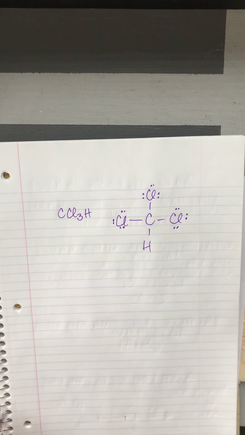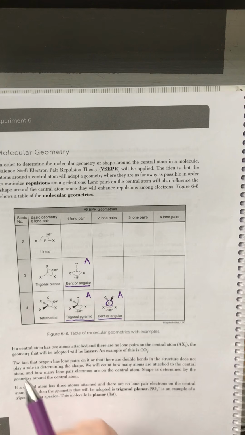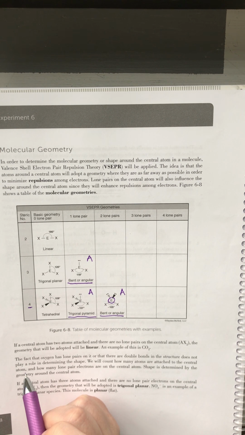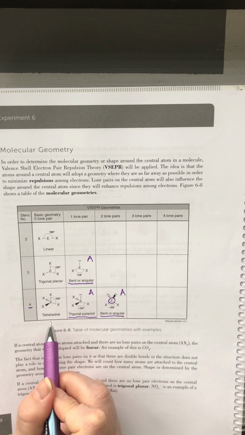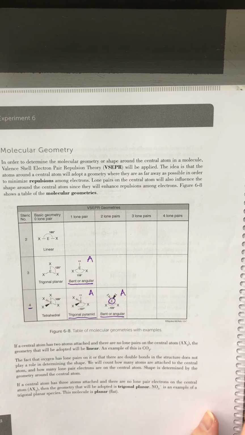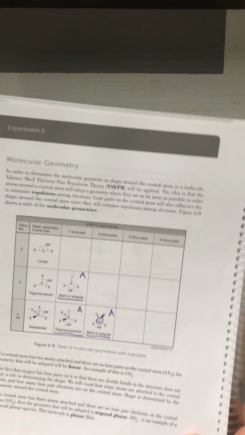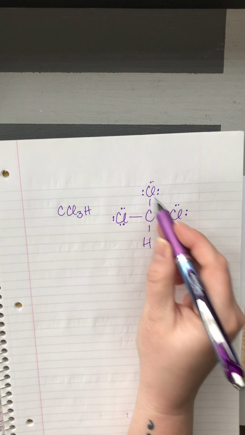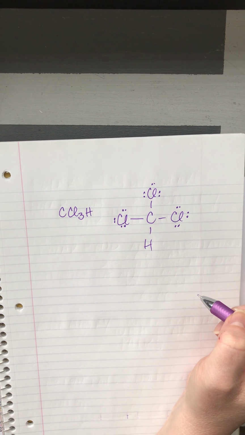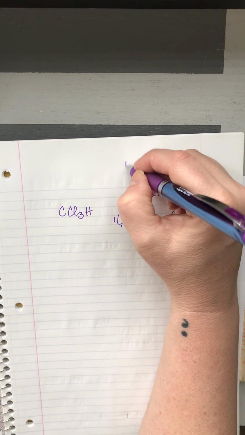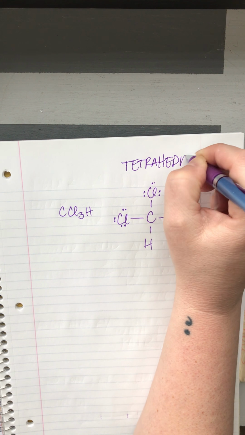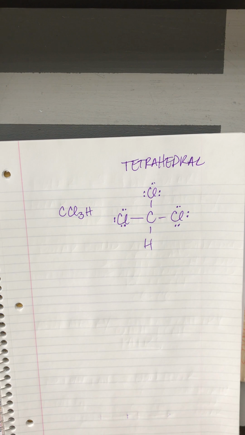Does it have lone pairs? It has 4 attached atoms. Tetrahedral. Does everybody see that? Because there's 1, 2, 3, 4 attached atoms, right? So this is tetrahedral. Does that make sense, guys?